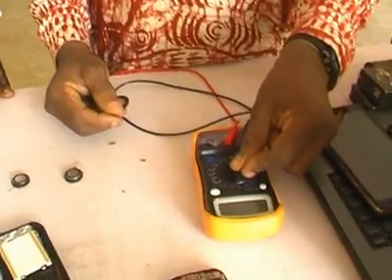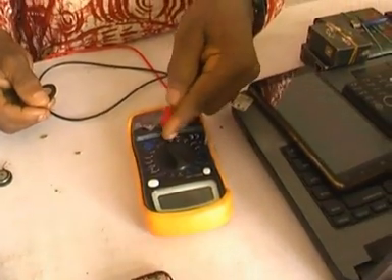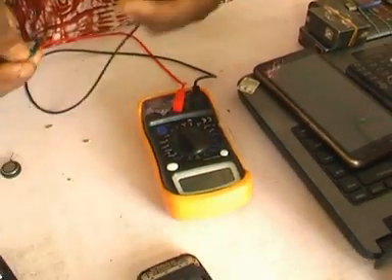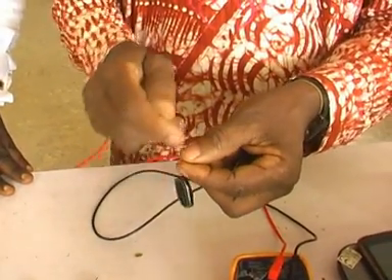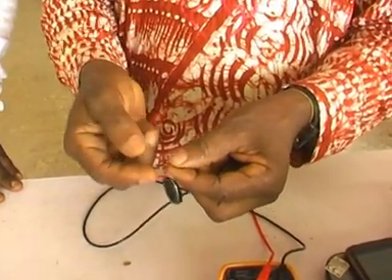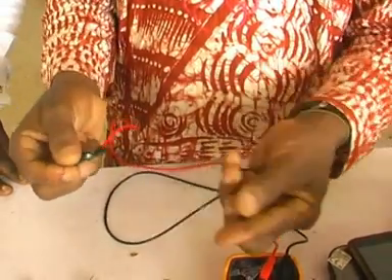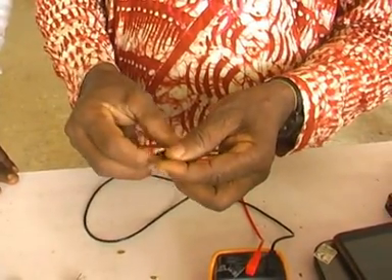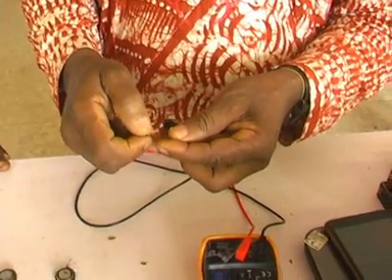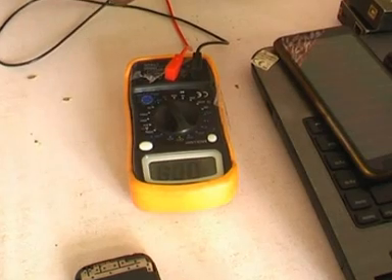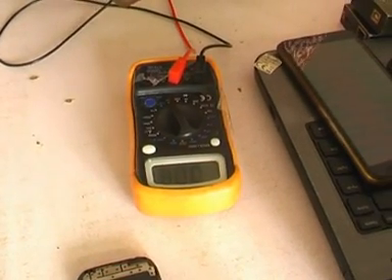When we put the meter to continuity range, now, this one, you can put negative prod to negative or you put it to positive. But if the speaker is okay, when you put any of the prod to any of the wire, it will read. It will read from 7, 8, 9, 10, 11, 12.